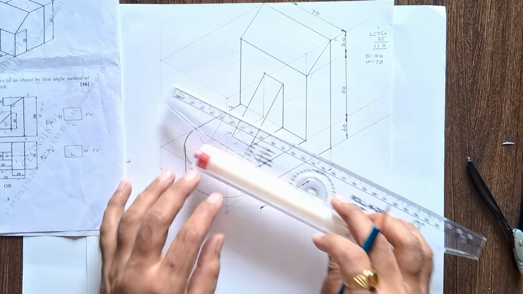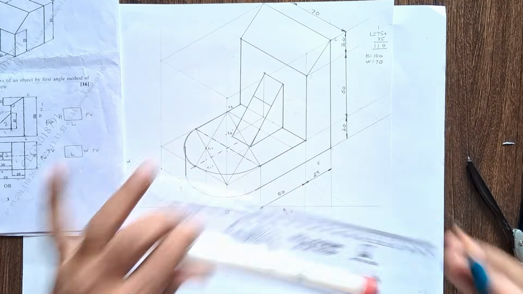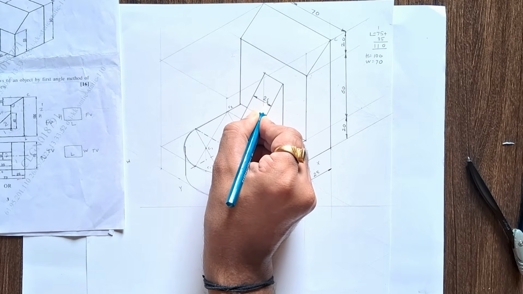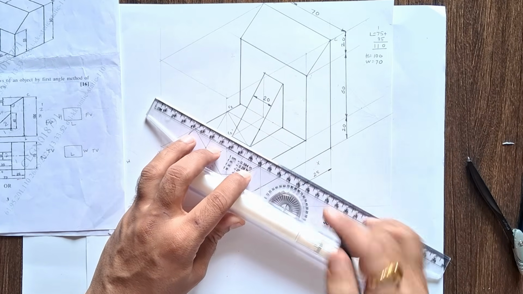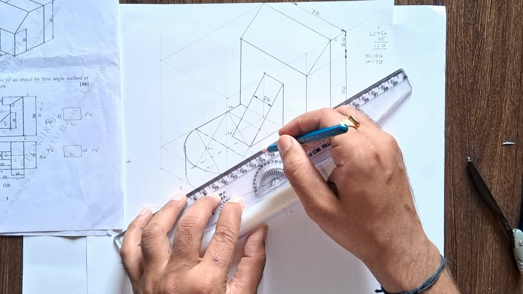Then we can give the thickness of the rib section. This is 20 mm. The length of the rib is 35 mm.